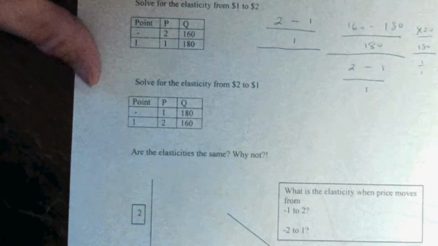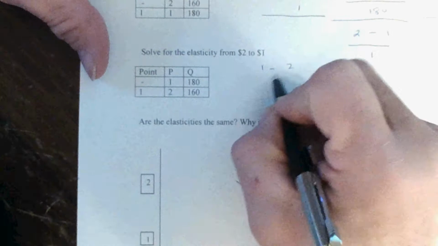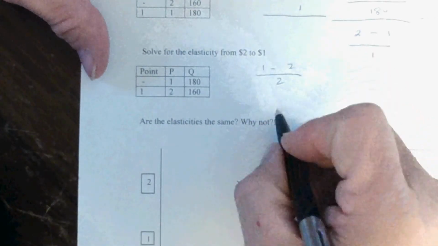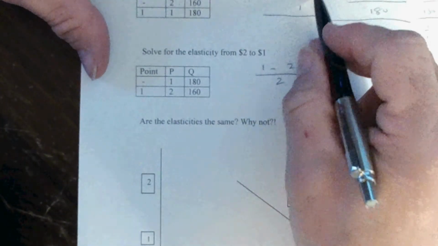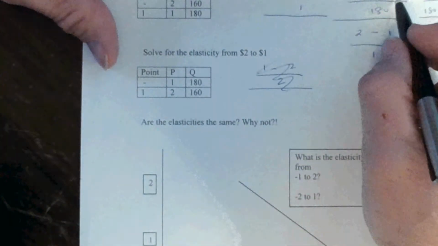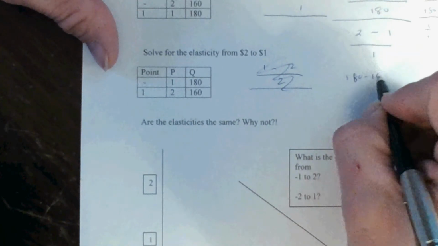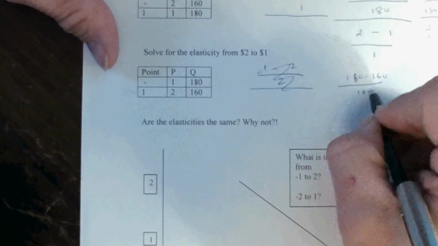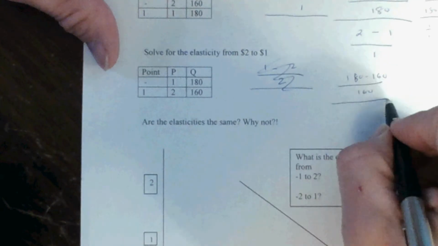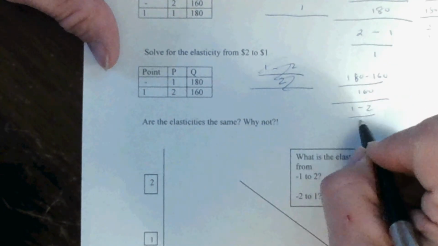Now let's do it the opposite way. Now we've gone from 1 to 2. Now let's go from 2 to 1. The denominator changes because that's where we started from. Oh, I did it again. I have to switch these. It's 180 minus 160 divided by 160, where you start from, over 1 minus 2 divided by 2.